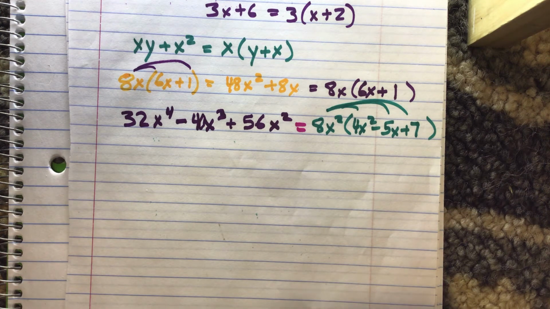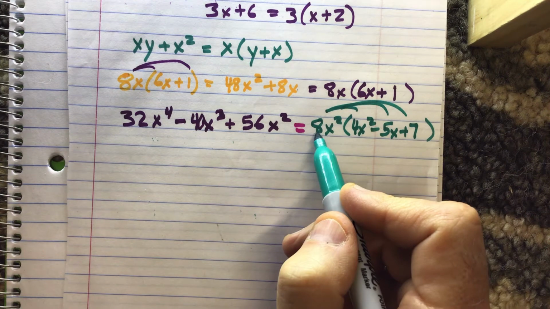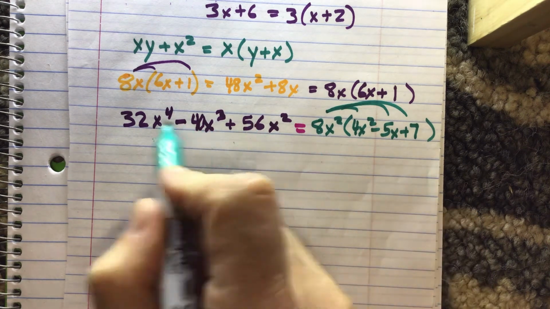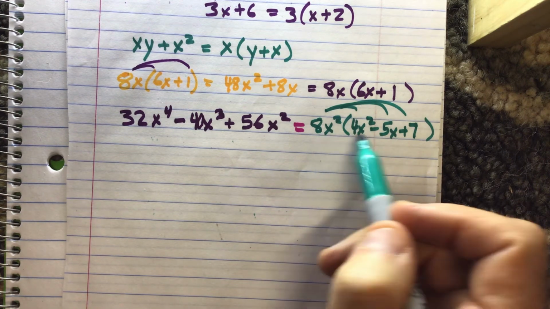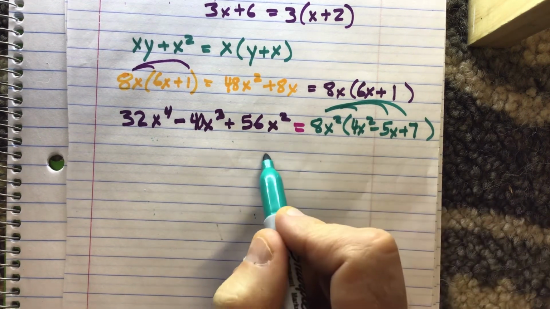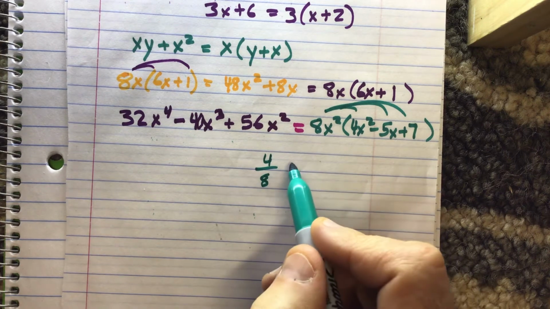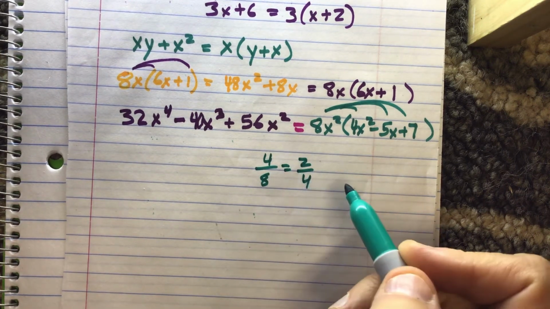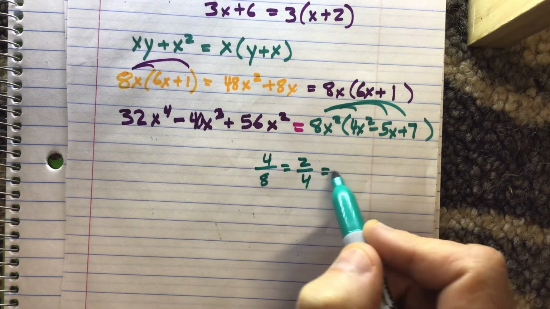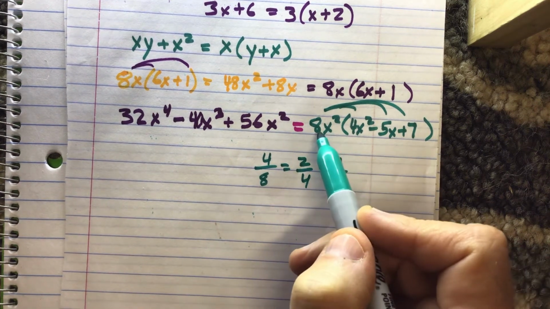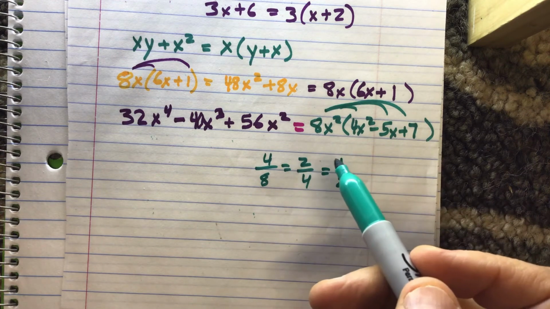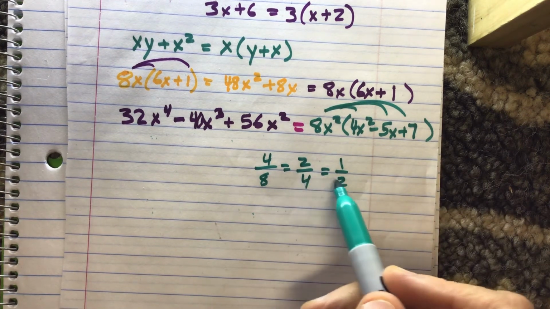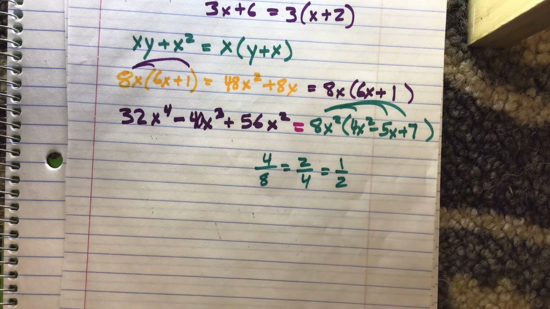It's possible to not factor out enough. In this case, if I had factored out a 4, because 4 goes into each of these, it still would have gotten a decent answer, but it wouldn't have been completely factored. It's sort of like being asked to reduce 4/8, and you say 2/4. You're not wrong, but you can reduce it more and you get a half. So had I factored out a 4 instead of an 8, I would have got a correct answer. It just wouldn't have been factored completely, just like this is not reduced completely. Okay, so that's factoring out a common factor.